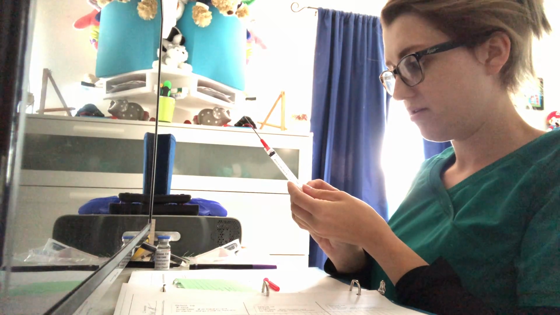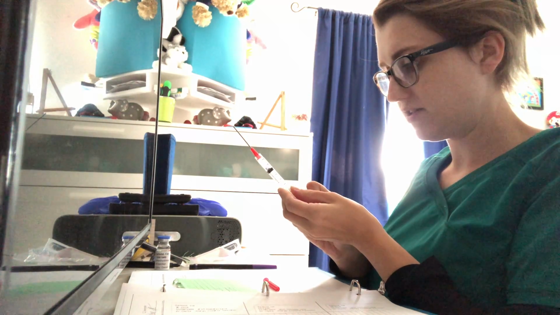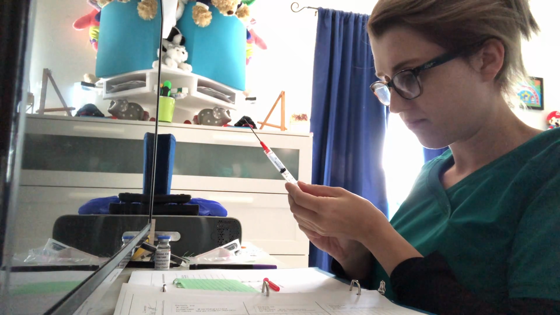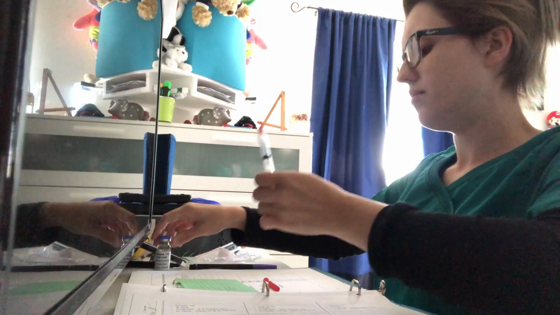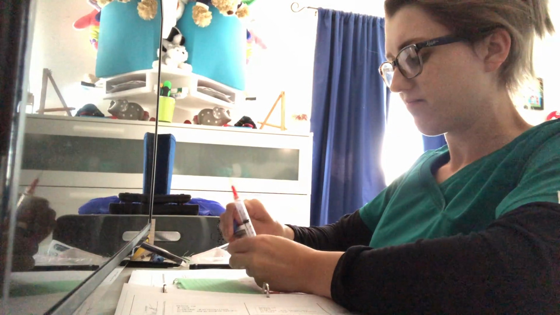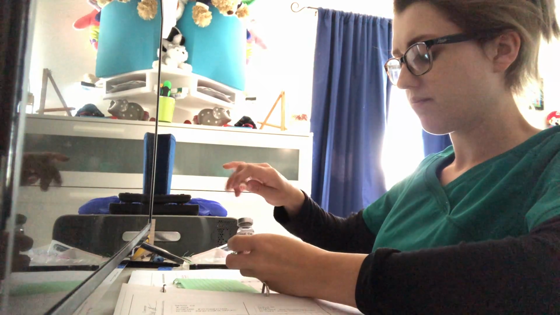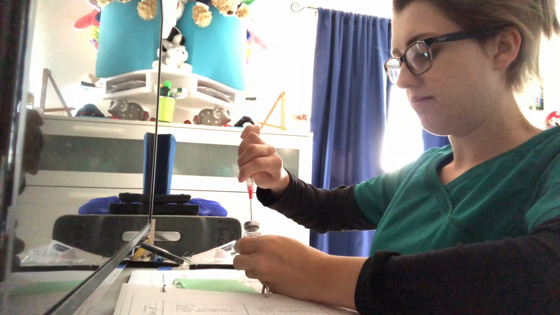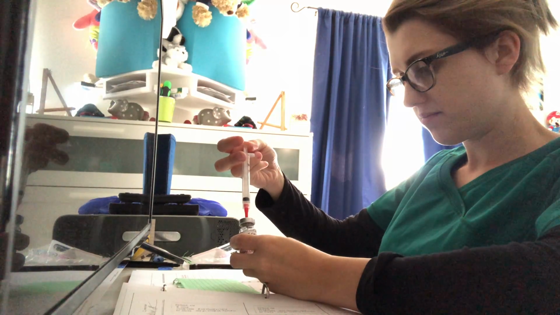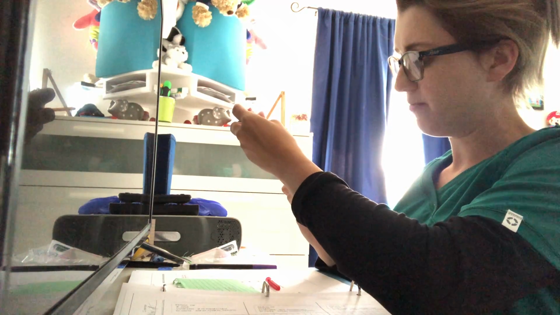I'm going to draw up .5 milliliters of air, and I'm going to inject it into my medication. And then I'm going to draw 1.5 milliliters of my medication.